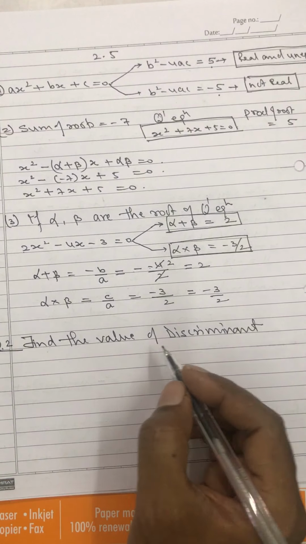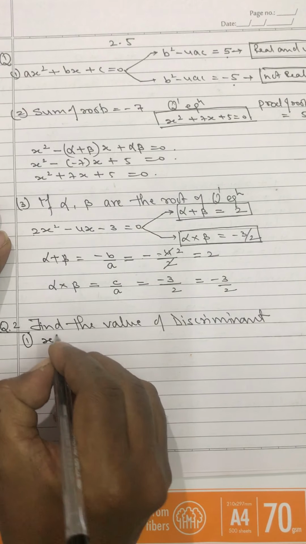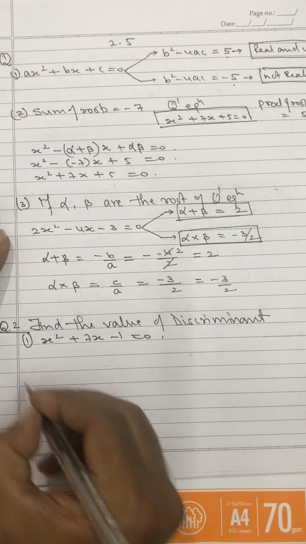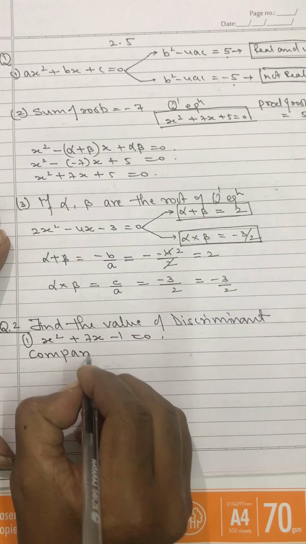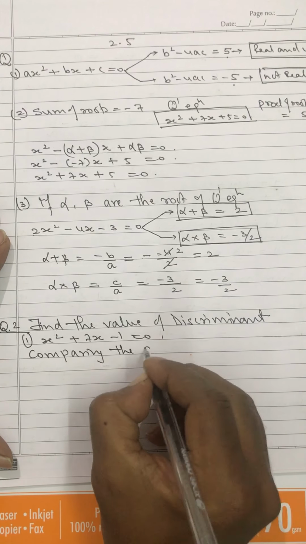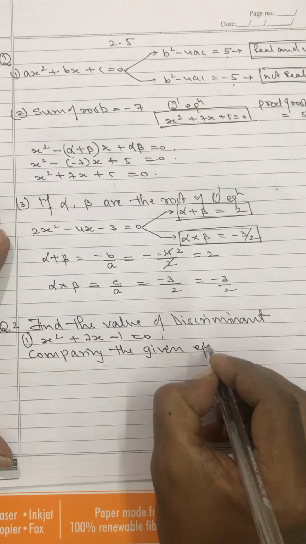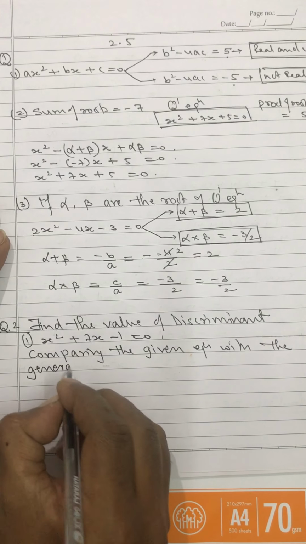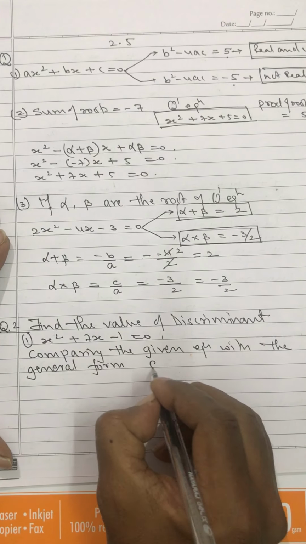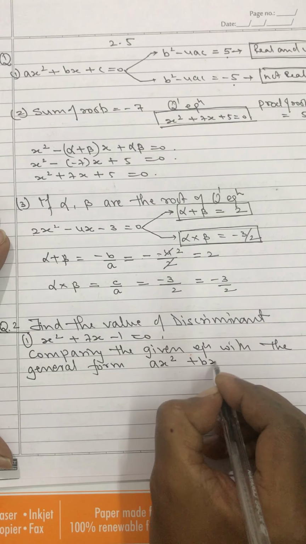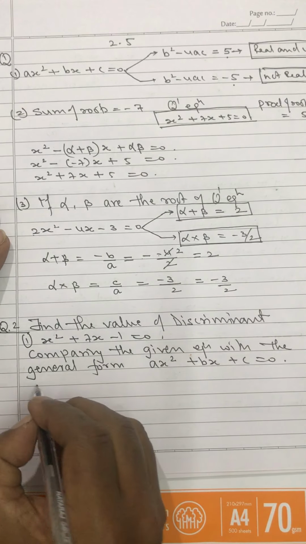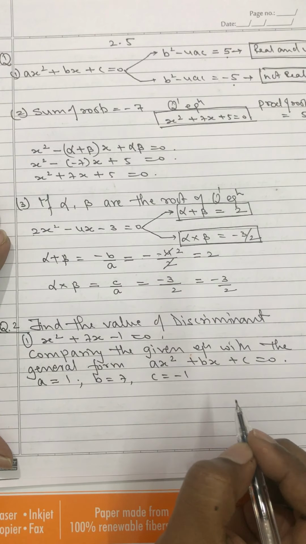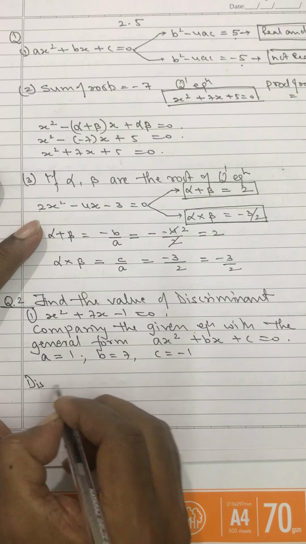Okay, so the first question is x square plus 7x minus 1 is equal to 0. You will go like this: comparing the given equation with the general form, that is ax square plus bx plus c is equal to 0, the value of a is equal to 1, b is equal to 7, and c is equal to minus 1.